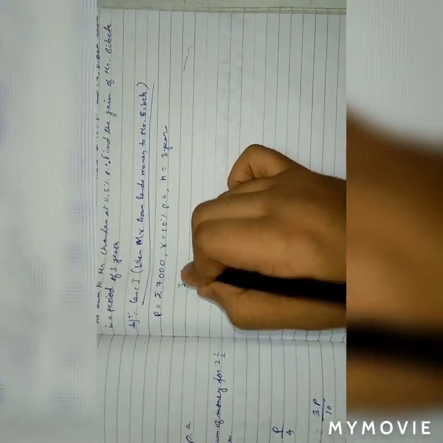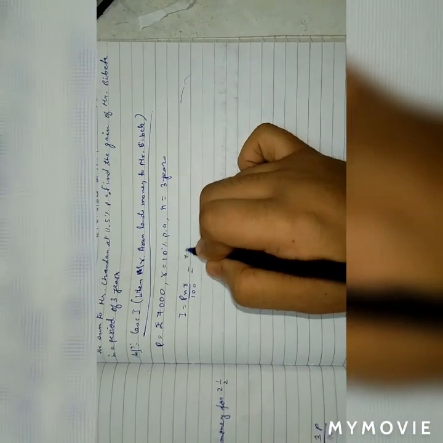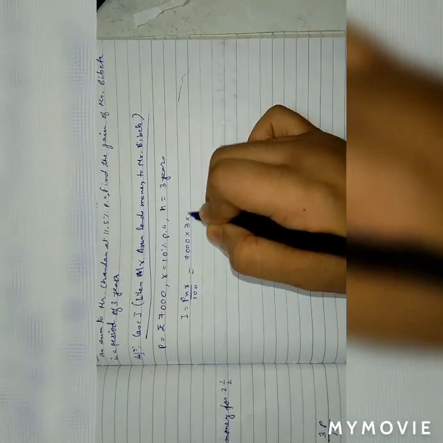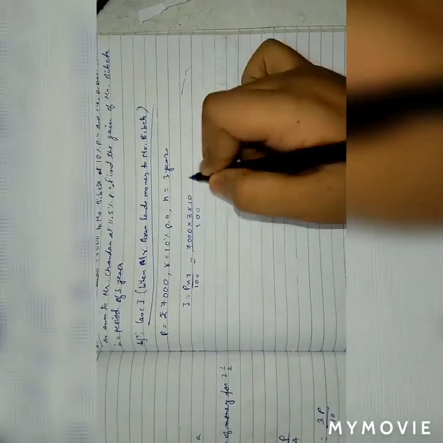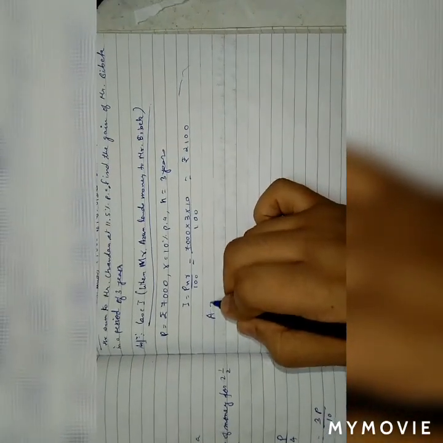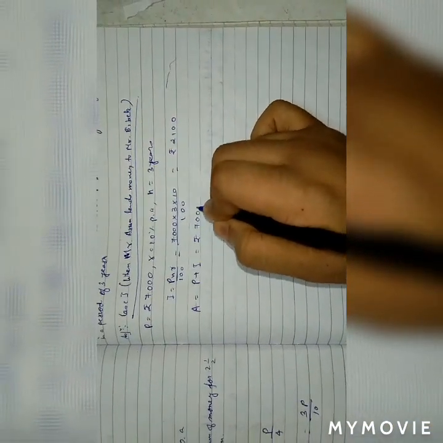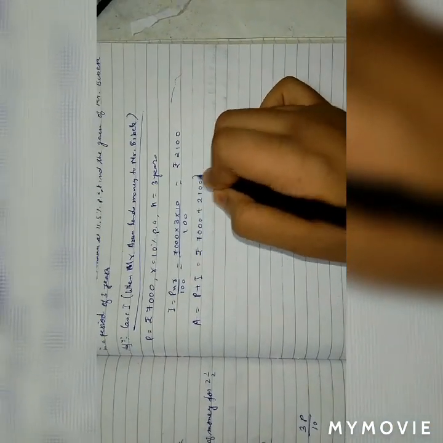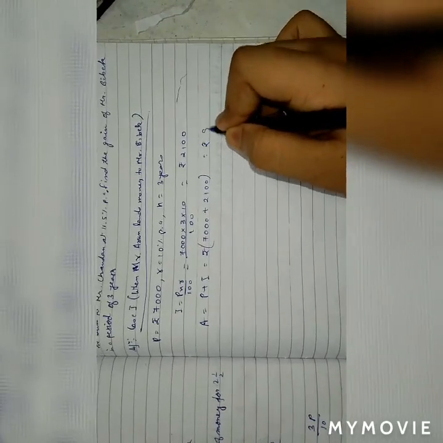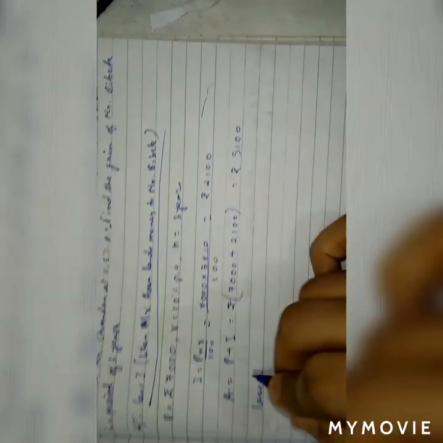I equals P into R divided by 100, 7,000 into 3 into 10 divided by 100, that is rupees 2,100. Then we will find out the amount equals principal plus interest, rupees 7,000 plus rupees 2,100, that is rupees 9,100.